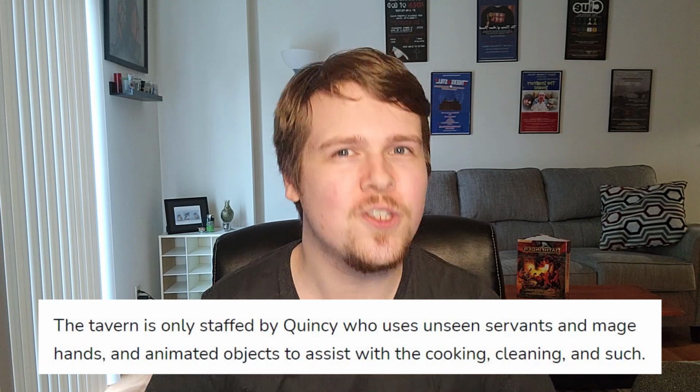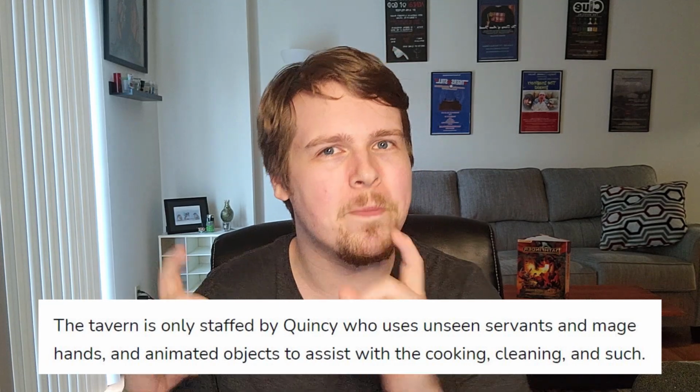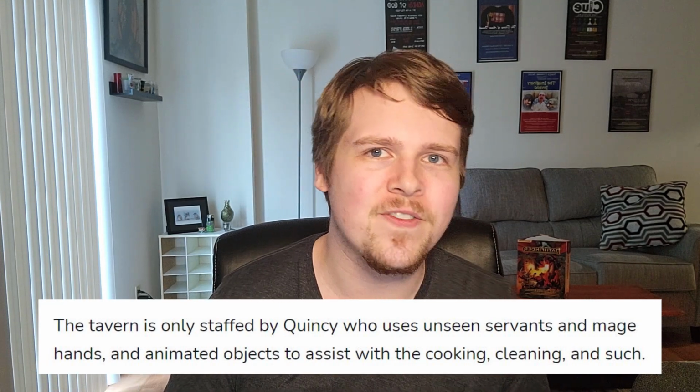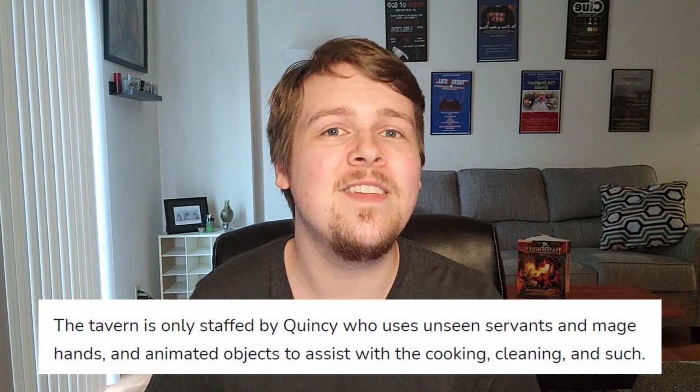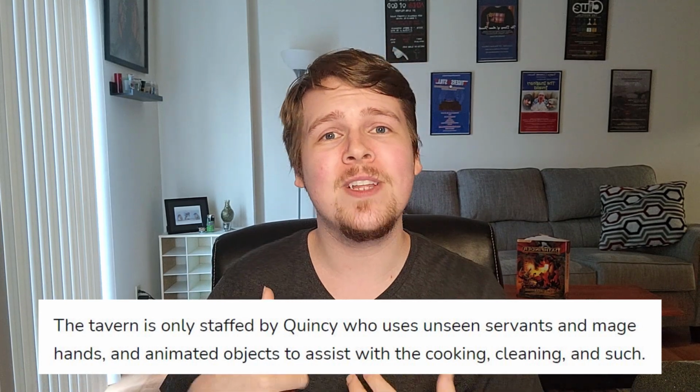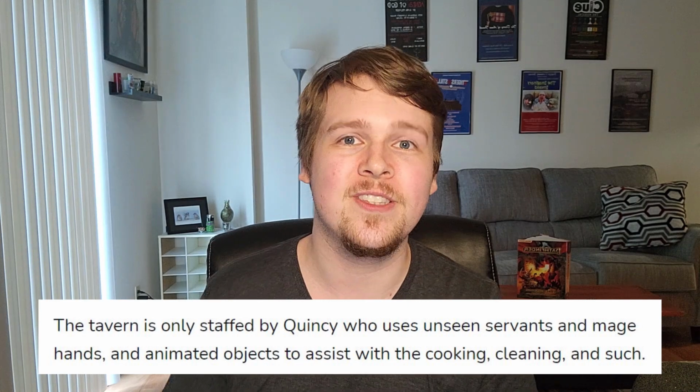At 4th level, he picks up basic bardic spellcasting, which grants him a single 1st level spell, which is of course going to be Unseen Servant. In the post about Quincy on Coffee, he talks about his tavern, and how Quincy himself does almost none of the work, but rather uses Mage Hand and Unseen Servant to sweep the floors, clean the tables, so he can sit back, relax, and talk to his patrons to keep them entertained. He does not have any other employees working at this tavern.